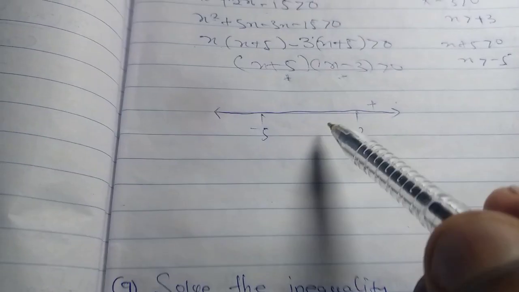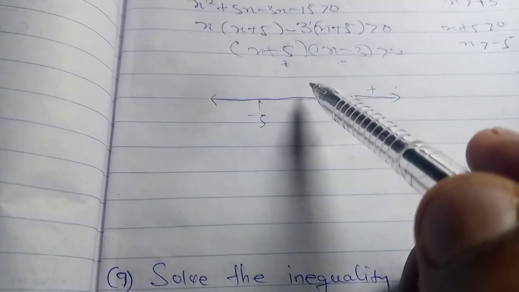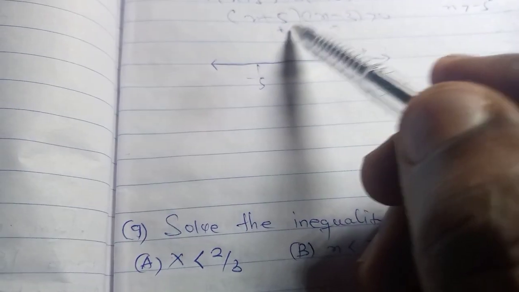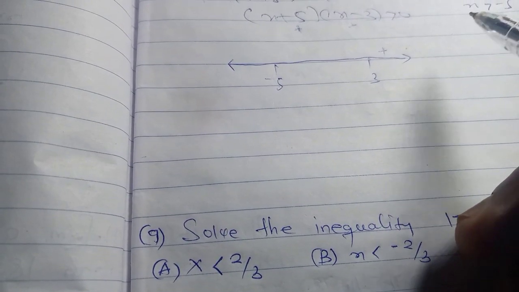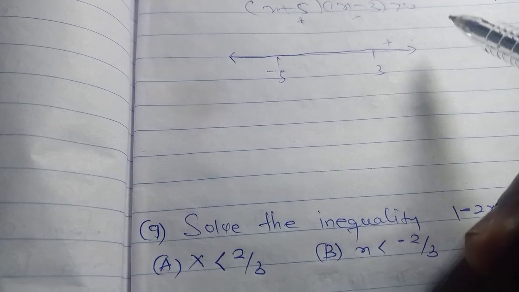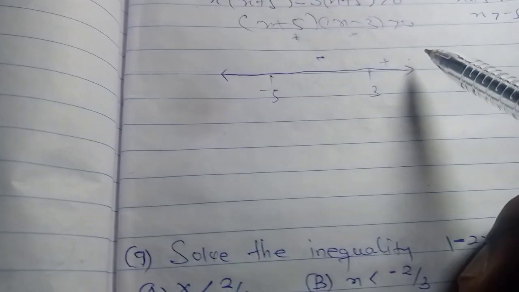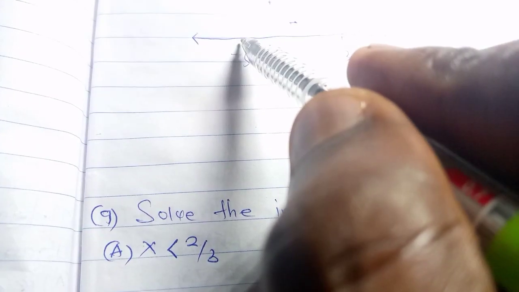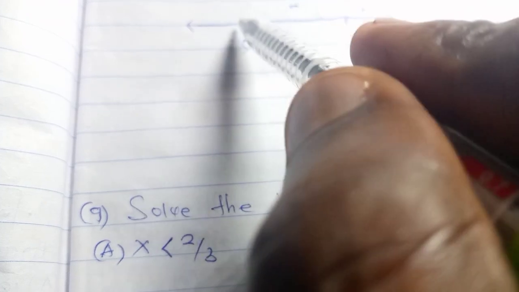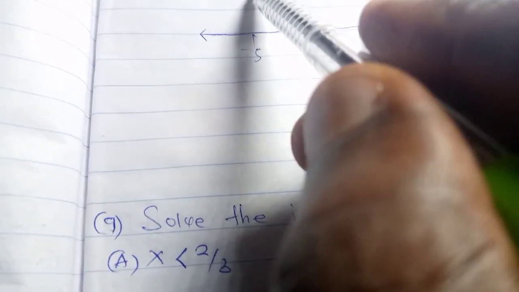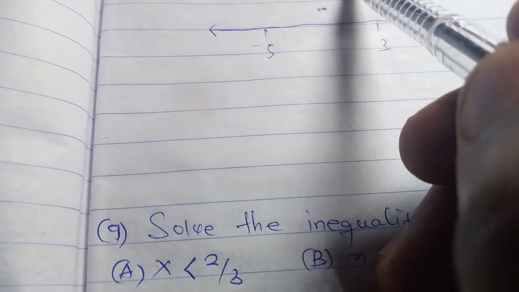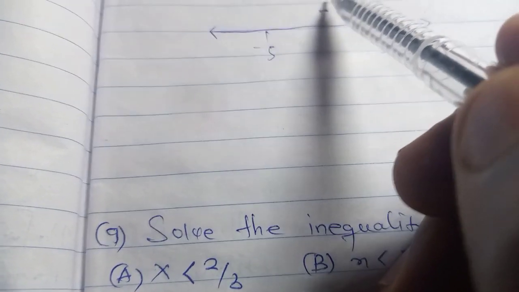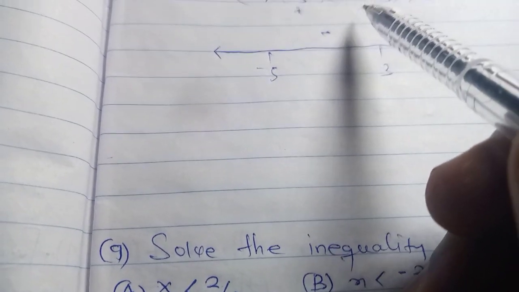Let's take a number between negative 5 and 3. Let's say 0. 0 plus 5 is 5. 0 minus 3 is minus 3. 5 times negative 3 is negative 15, and negative 15 is less than 0, so it's not valid. Let's take a number which is less than negative 5. Let's say negative 6. Negative 6 plus 5 is negative 1, and negative 6 minus 3 is negative 9. So negative 1 times negative 9 gives us positive.